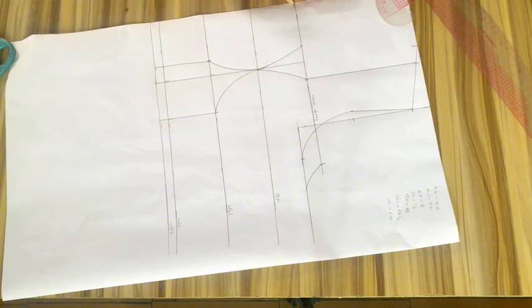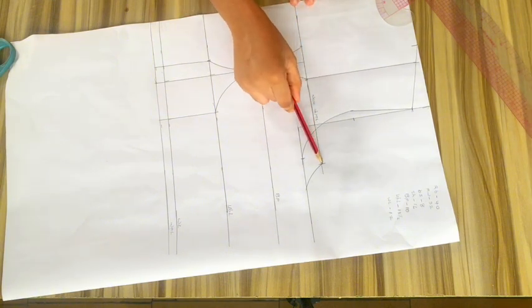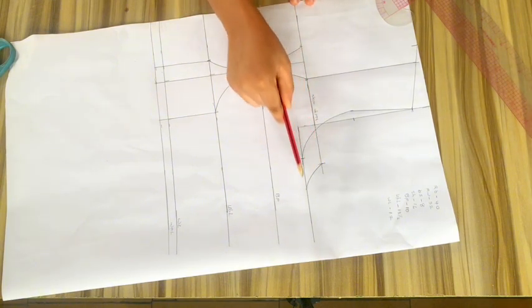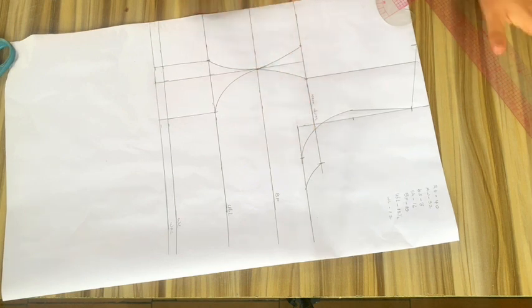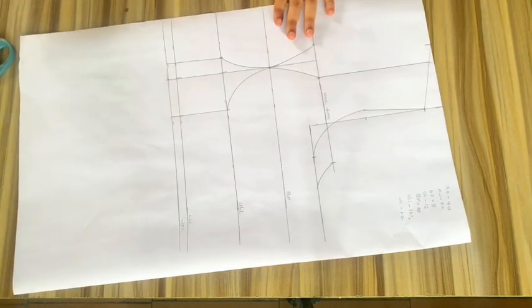So while cutting, we'll be cutting this way, getting to this place, will now curve it. So the curving does not start from this point. So that is that for it.